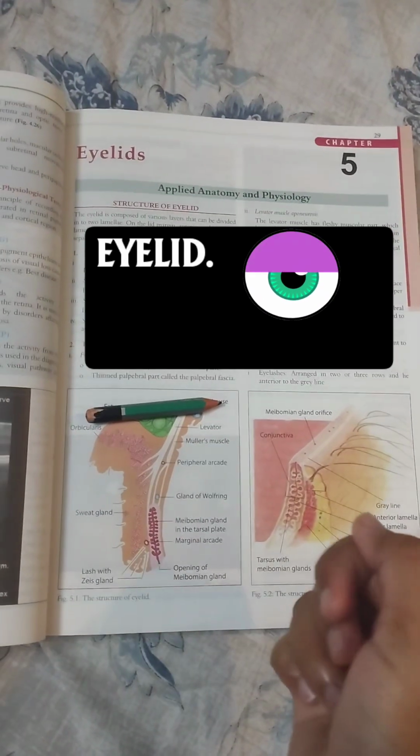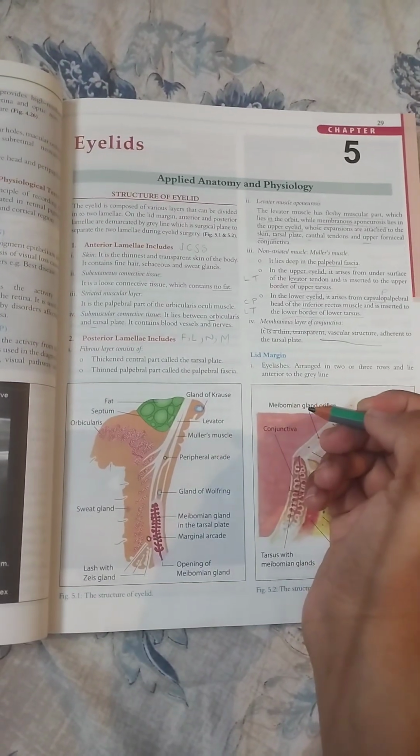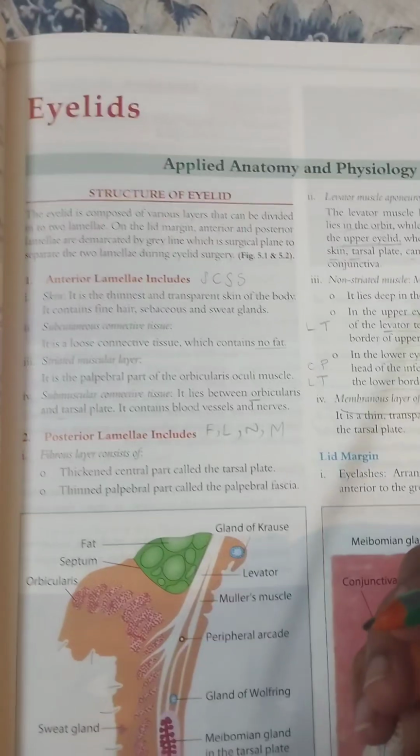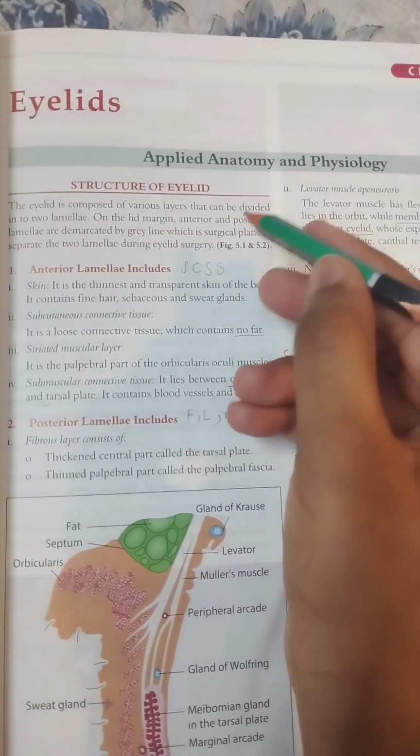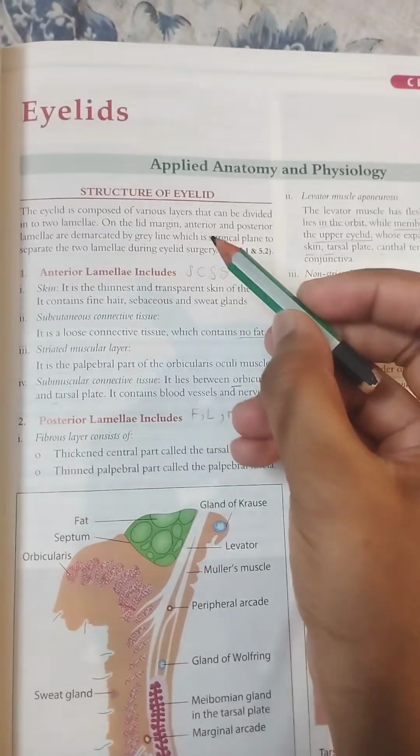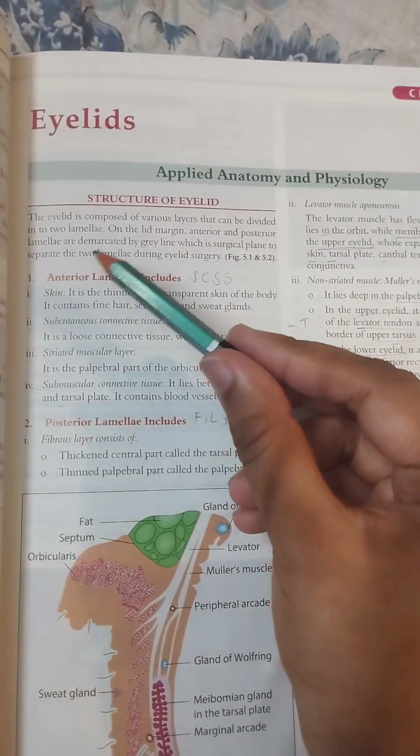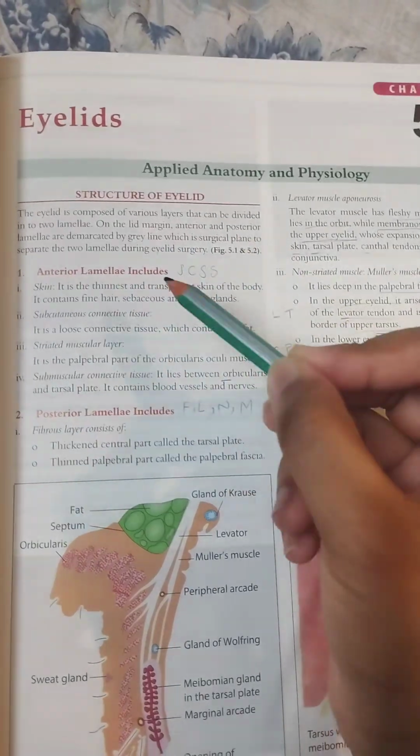Today we are going to study about eyelids. So this is the applied anatomy and physiology of eyelids. The eyelid is composed of various layers that can be divided into two layers. On the lid margin, anterior and posterior lamellae are demarcated by a gray line, which is a surgical plane to separate the two lamellae during eyelid surgery.